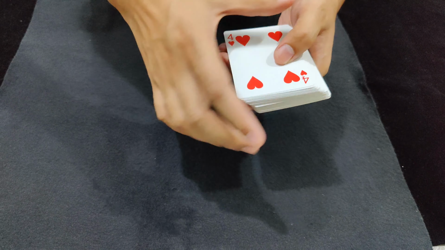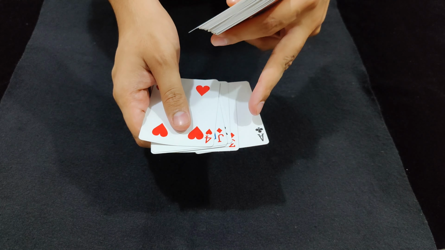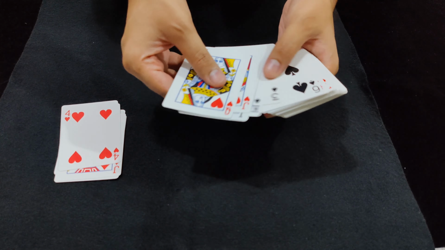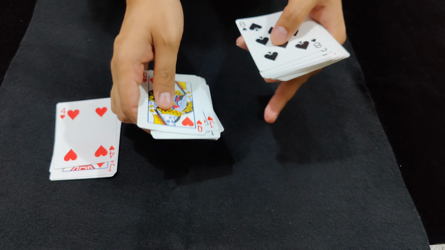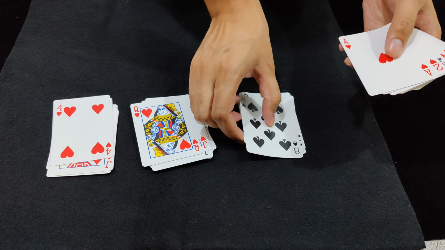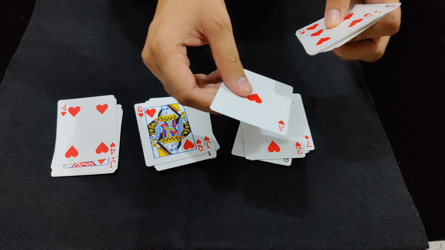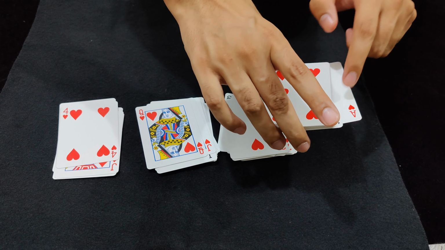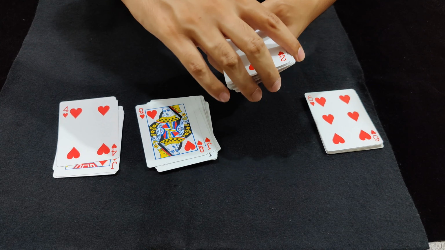Now you just have to divide the deck of cards into 4 piles on the basis of the forced card, which in this case was the ace of clubs. So you have to find the 4 aces in the deck. Every pile will contain an ace at the bottom. Now see, all of these piles have an ace at the bottom.